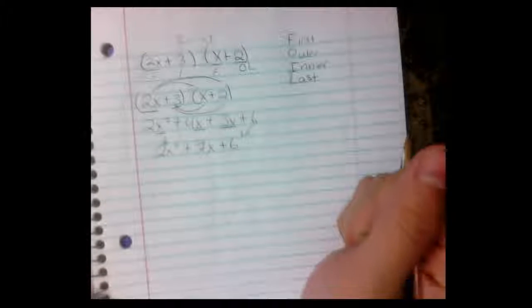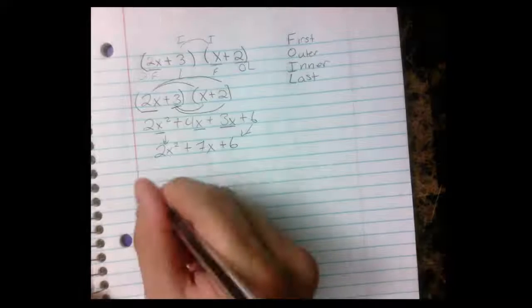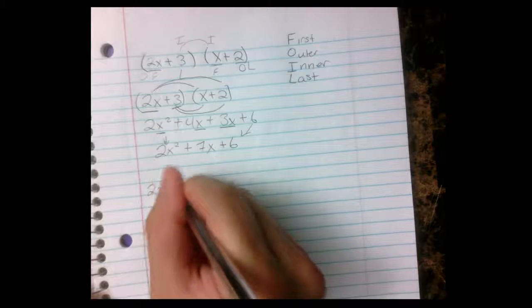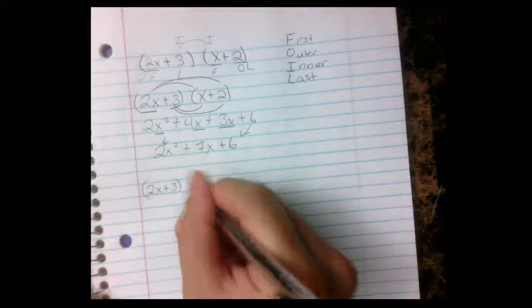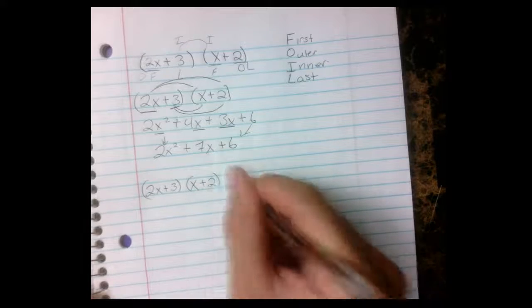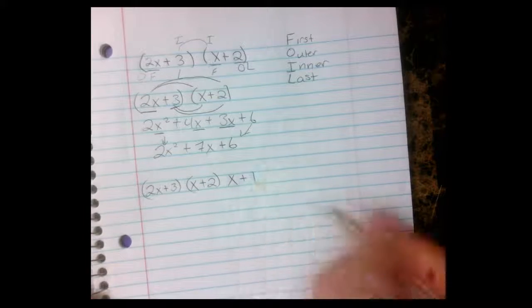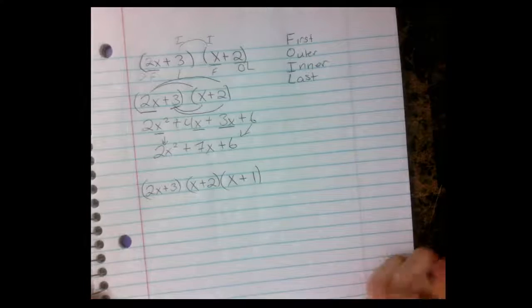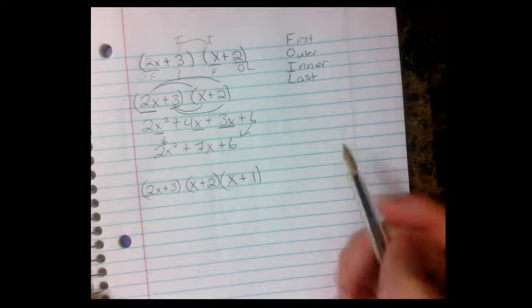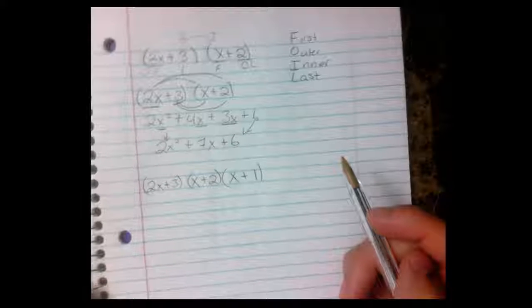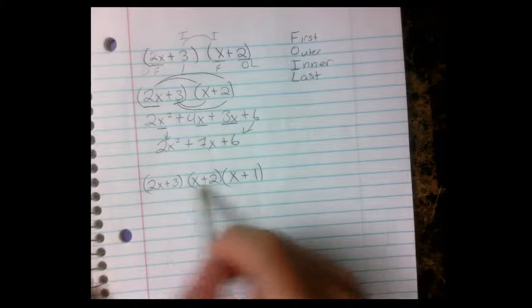We're going to do kind of the same example. 2x plus 3, x plus 2, I don't know, x plus 1. And again, I'm keeping these pretty simple. Your numbers may be more complex, but I'm going to go ahead and keep it simple just for purposes of what we're doing. And I've already foiled out these first two.